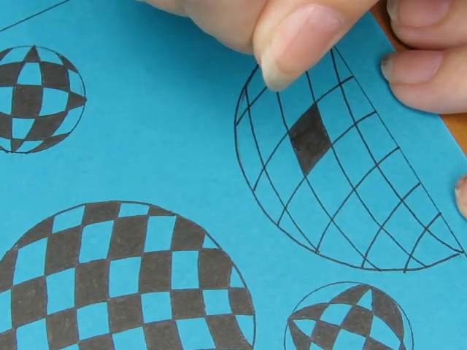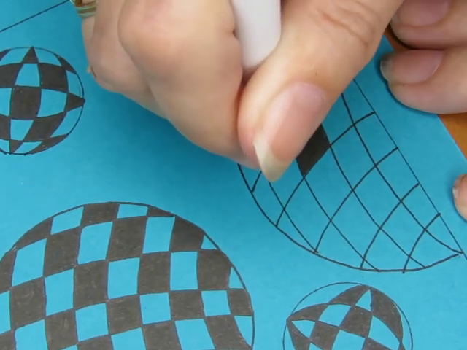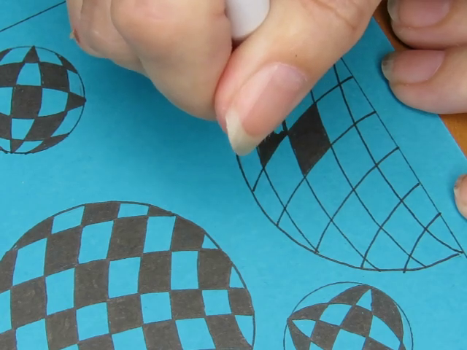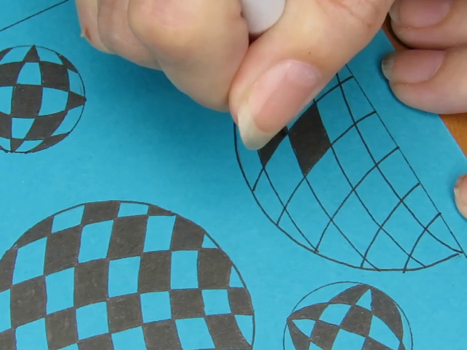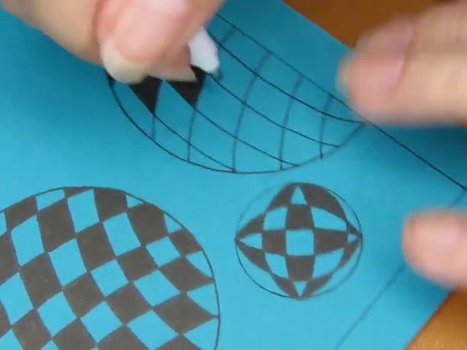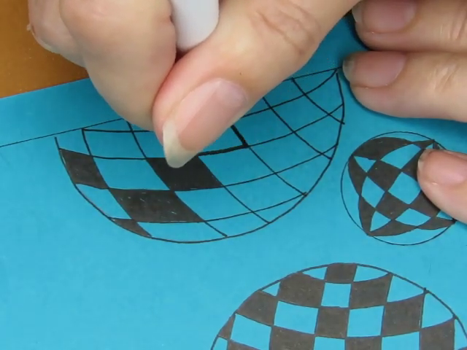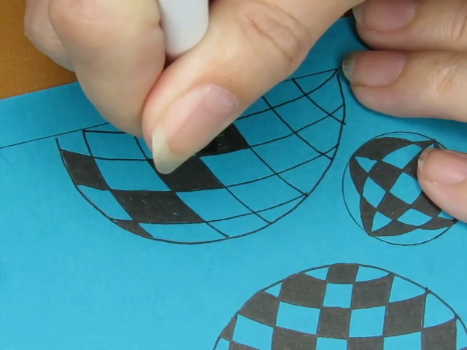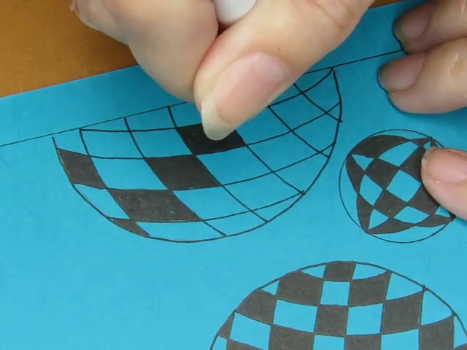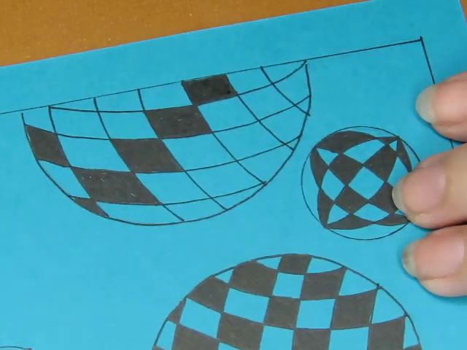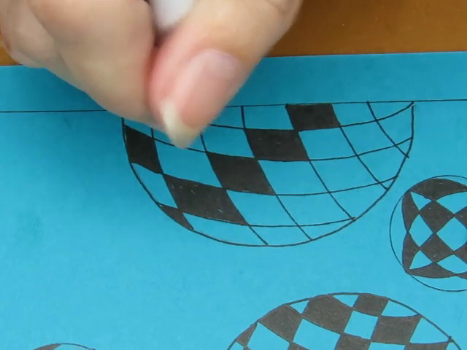I'll go every other one. And a diagonal. Okay, diagonal. Okay, and over here.